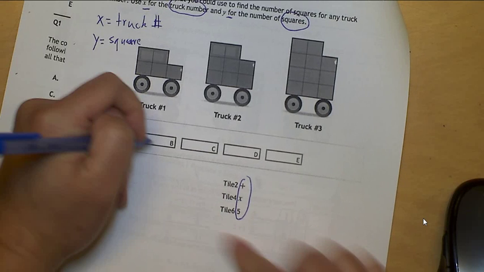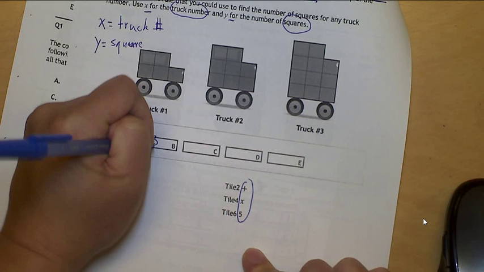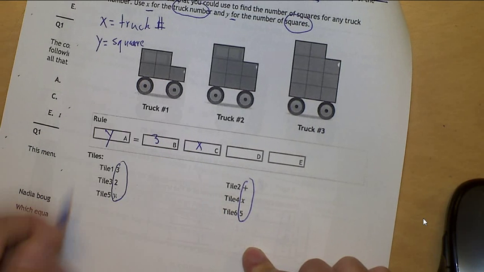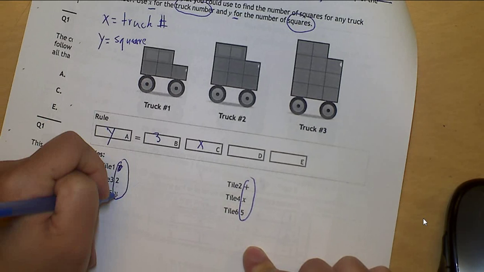So y equals 3x. So let's cross out the 3. Let's cross out the y.